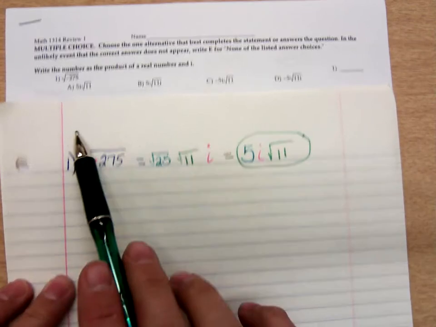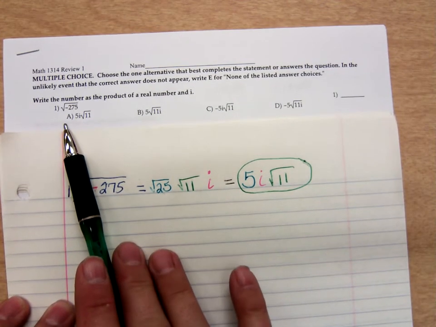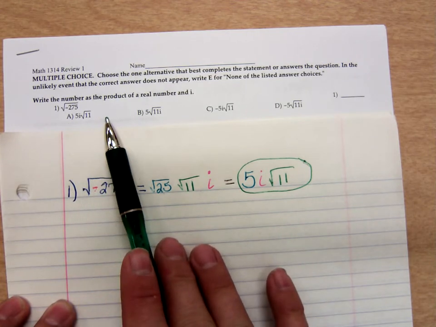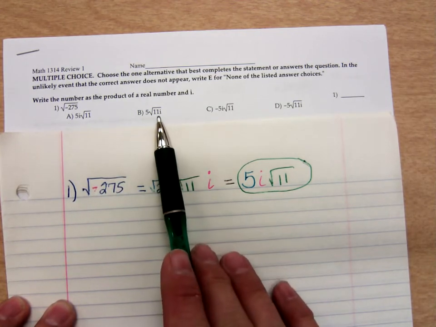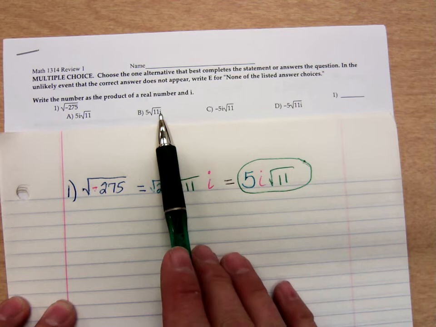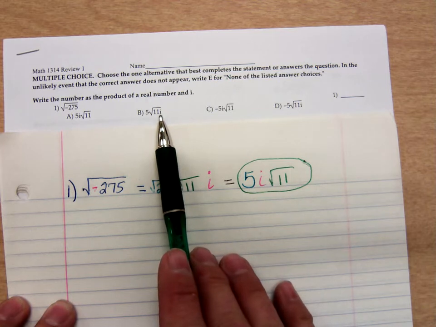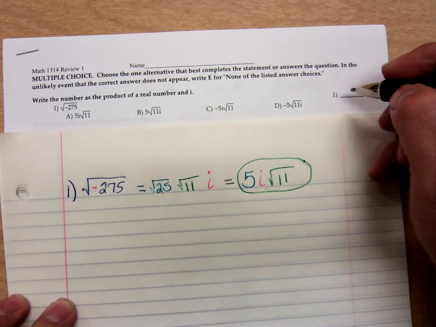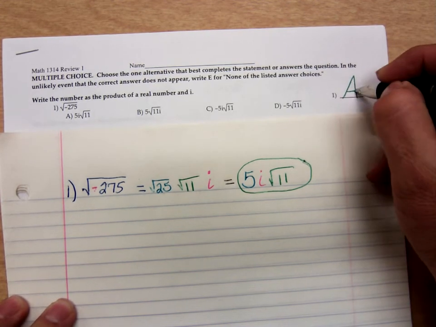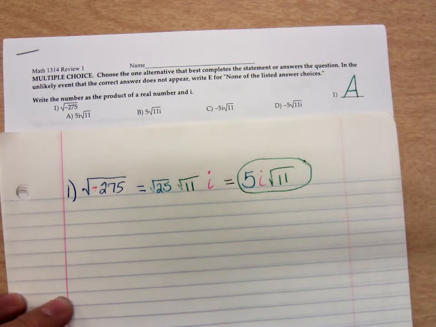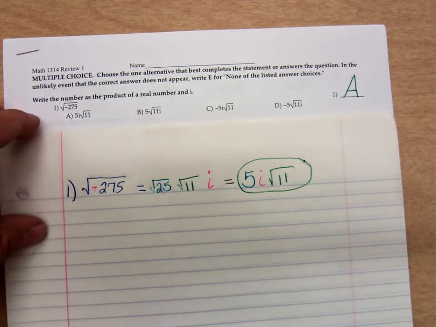Let's see. Oh, is it answer choice A? Look really closely. In answer choice B, that i is under the square root. Okay? So answer choice A. Write your answer in the blank. That's what I'll be grading. Okay.